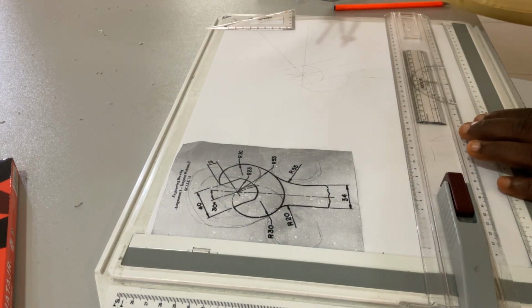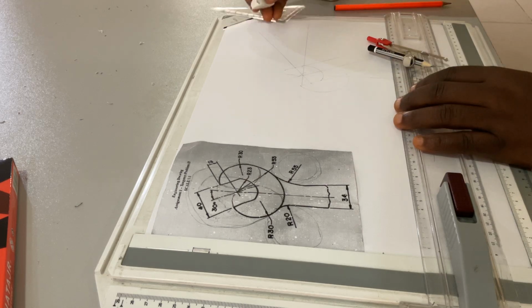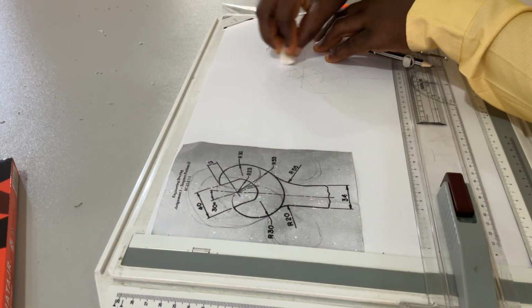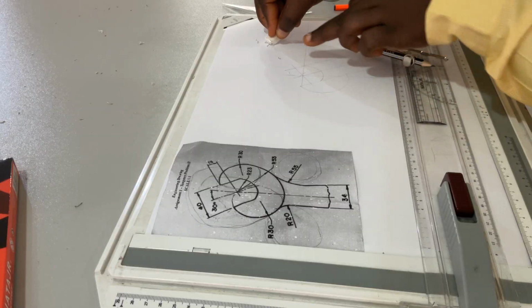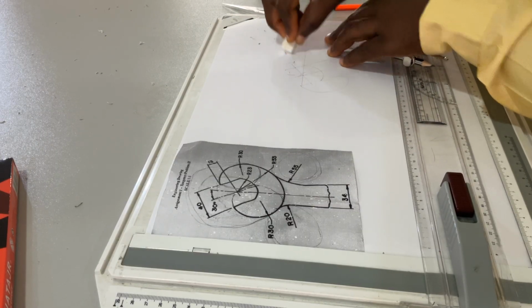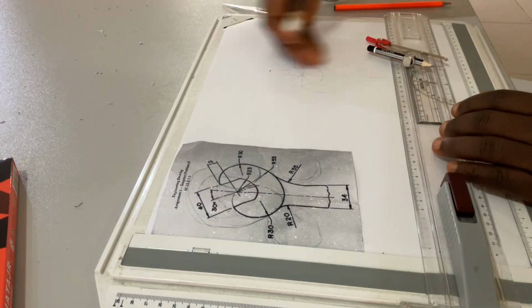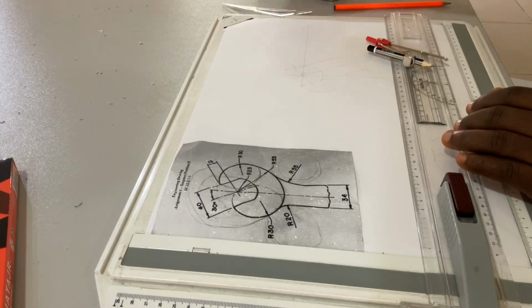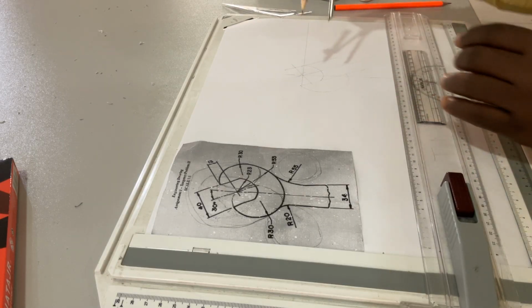30. So from this point, let me clean off this line, the excess line here. You are not to clean off your construction line. Your construction line should show, you get it now, where it is needed. So my construction line is what, this is what I'm talking about. The construction line there should show, but I just clean off the excesses.